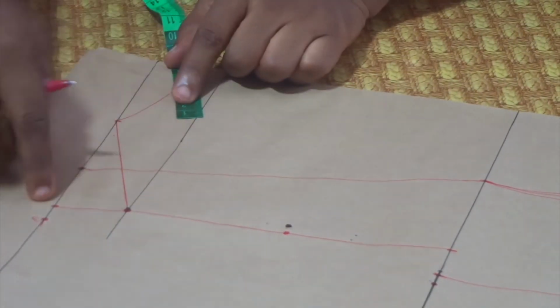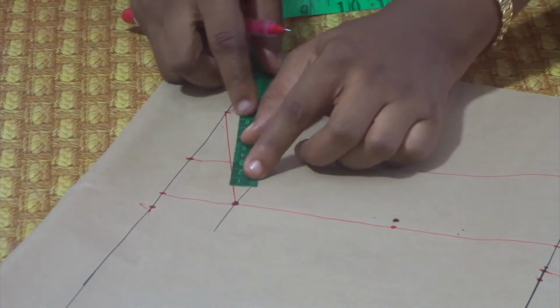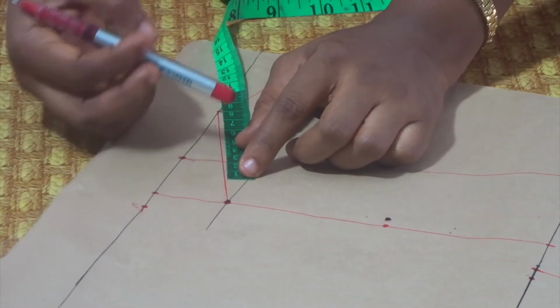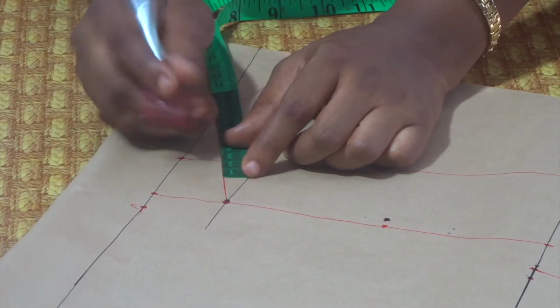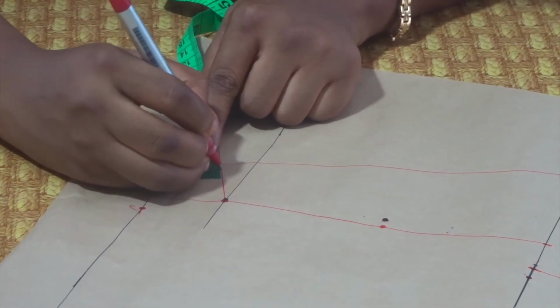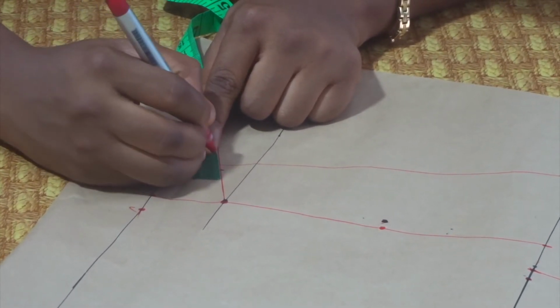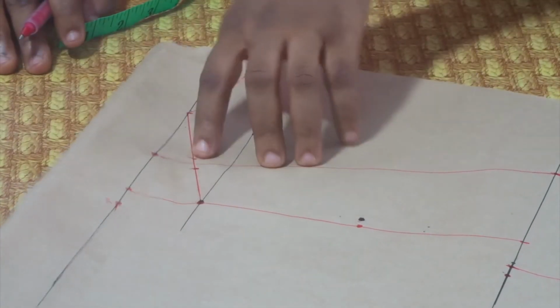I said we added extra 1.5. So distribute the 1.5 centimeter equally among the two. So this will be around 0.75 on one edge here, 0.75 on the other edge here. So this is it.